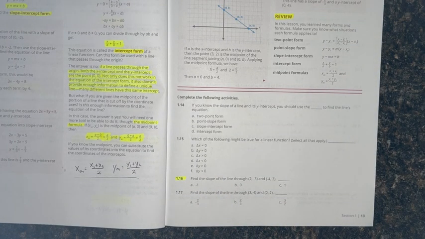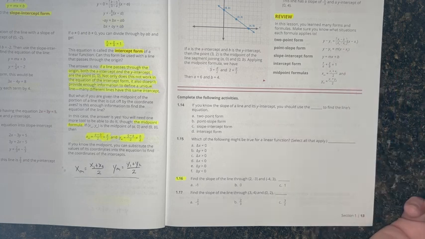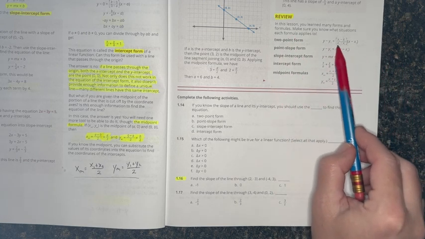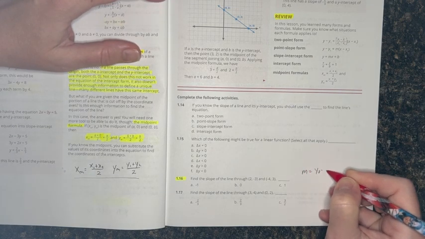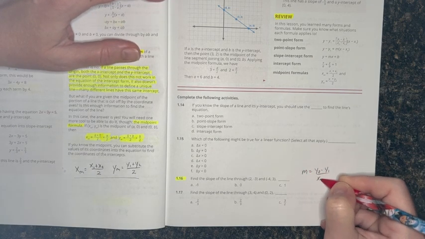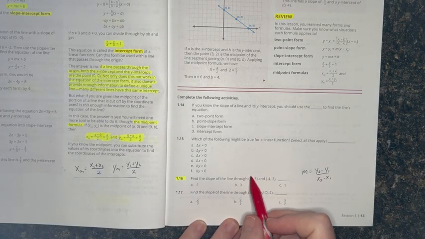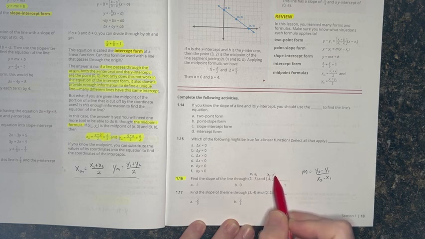Starting with number 16, it says find the slope of the line that goes through (2, -3) and (4, 3). Remember our slope formula, which they didn't list here, but it is right here. So our slope formula is y sub 2 minus y sub 1 over x sub 2 minus x sub 1. So that's what we're going to do here. Here's my x1, y1, x2, y2.